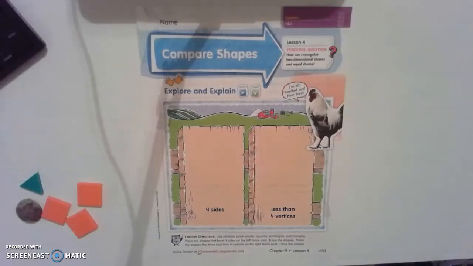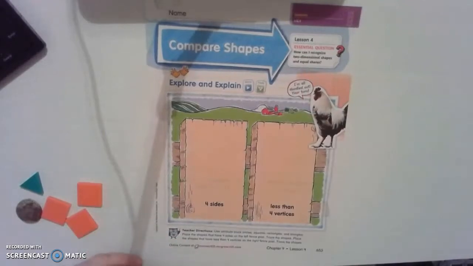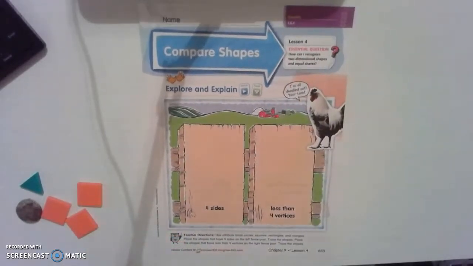So we're going to go ahead and be doing Chapter 9, Lesson 4. Today you have two math lessons. We have Lesson 4 and we have Lesson 5 to do today. This is just for Lesson 4 that we're going to be doing right now, and then in our next video we're going to do Lesson 5.